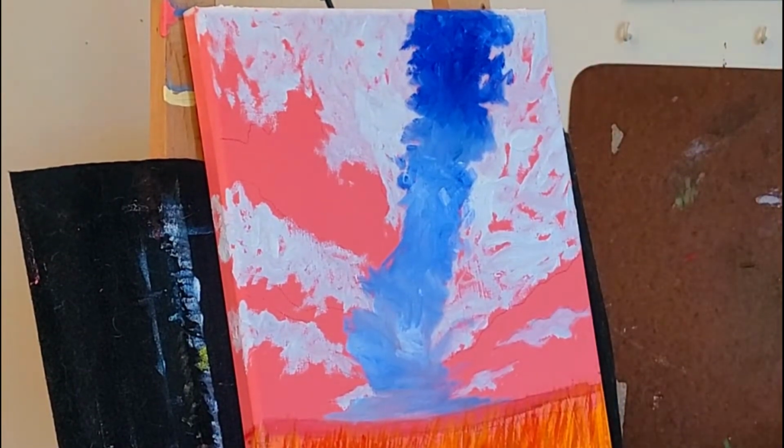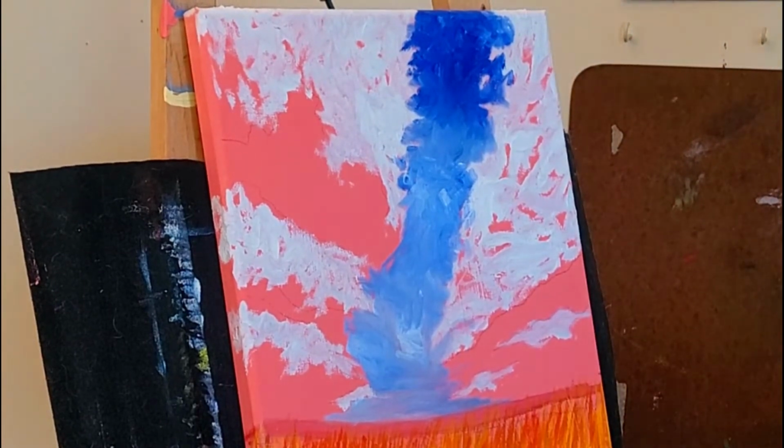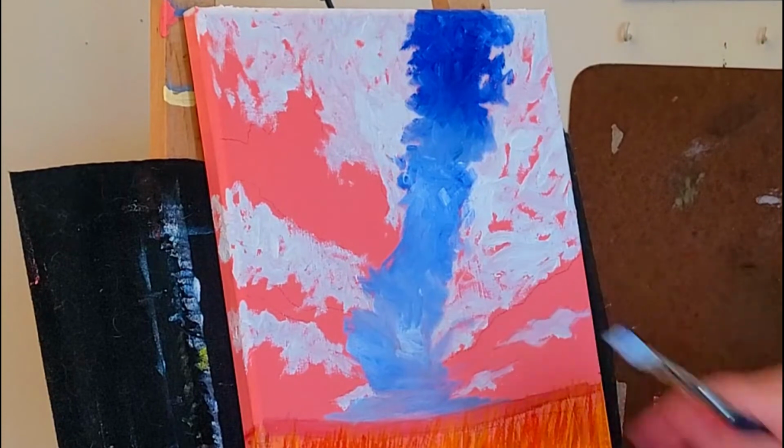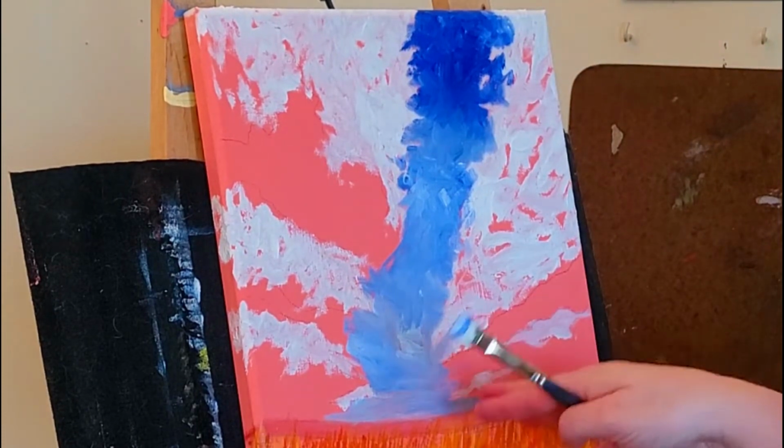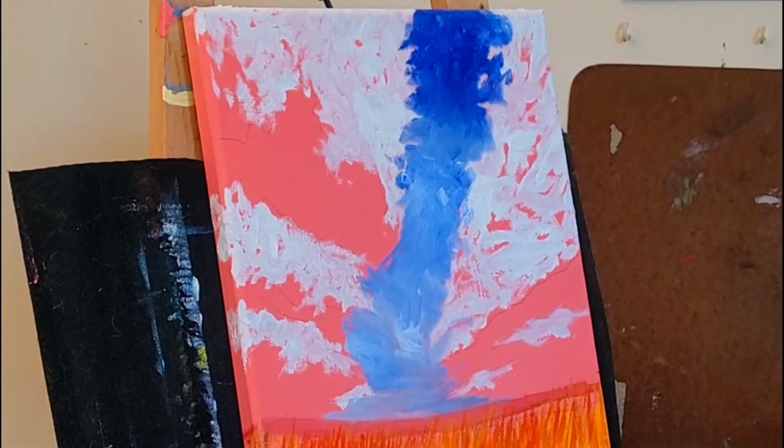And the thing is, if you want to show depth, the way we want this to show things going far off into the distance, the best way to do this is to have your sky lighter off in the distance.